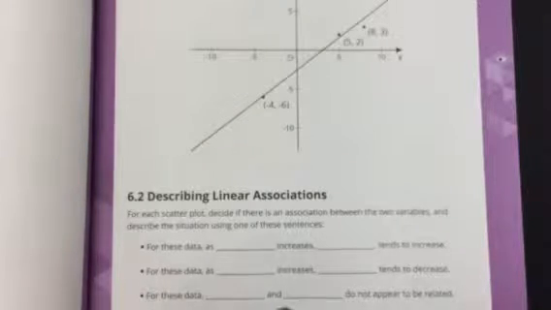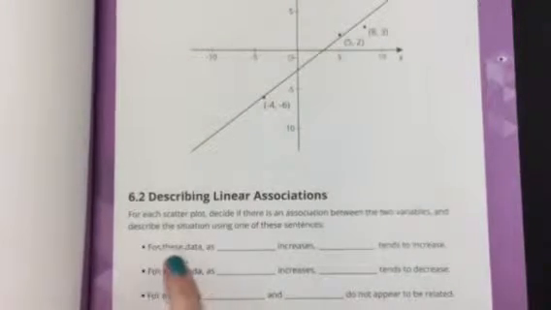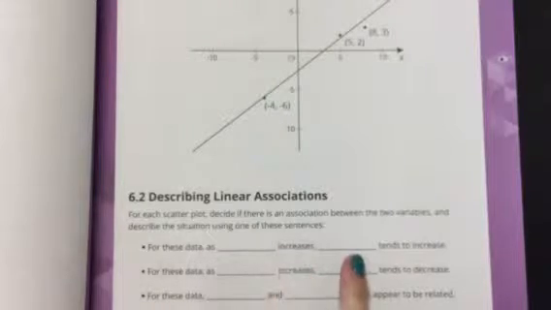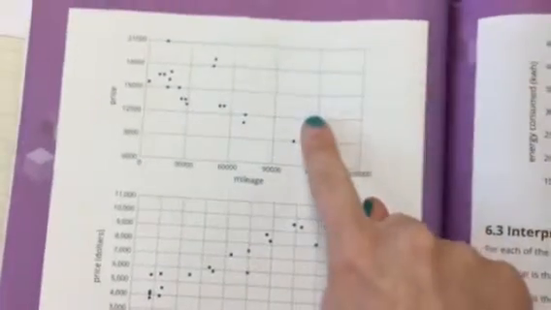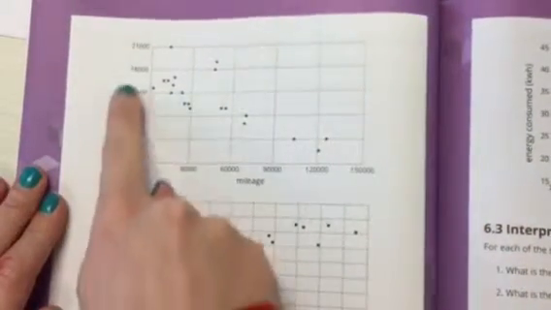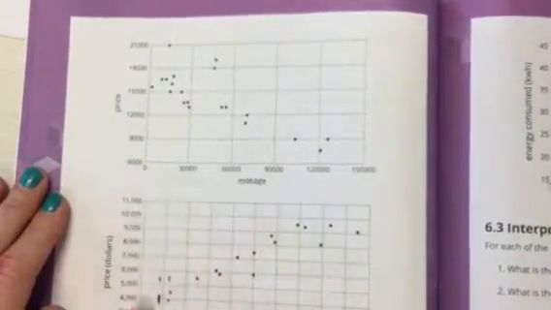But for each of the scatter plots, you're going to say, for these data, as blank increases, blank tends to increase, blank tends to decrease, or that blank and blank do not appear to be related, okay? So you're going to do that for this graph. As this is increasing, is this increasing or decreasing?